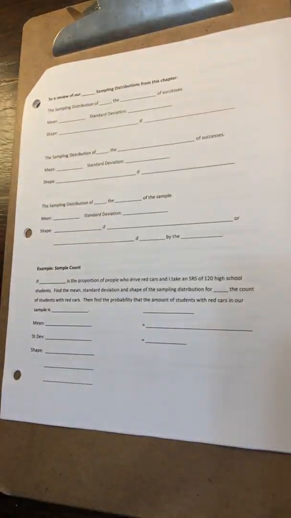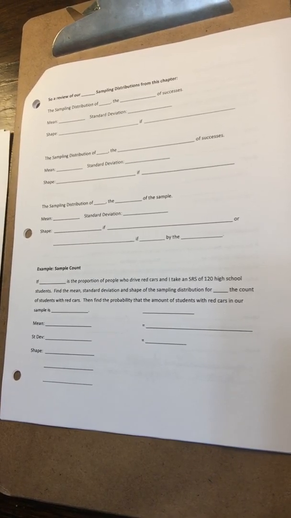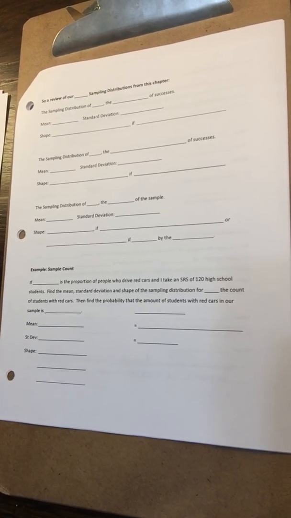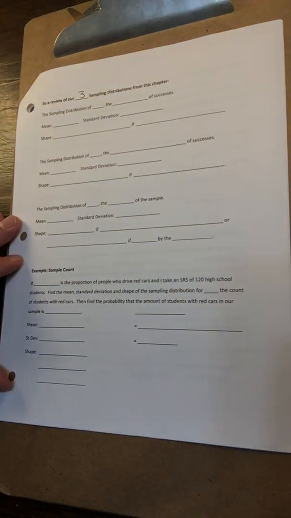Okay, let's go to the next page. So here we go. I am going to break down everything that we've learned again in this chapter. As I've said several times, and for some of you it's not sinking in, and I don't think it's because it's too hard. I think it's because there are some effort issues here. A review of our 3 sampling distributions goes like this.